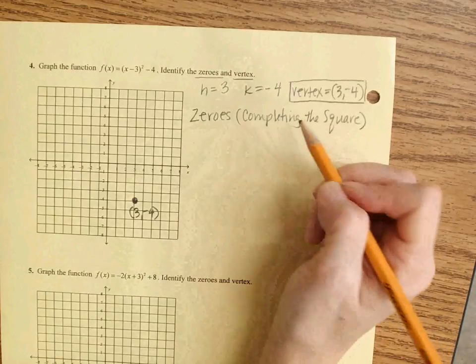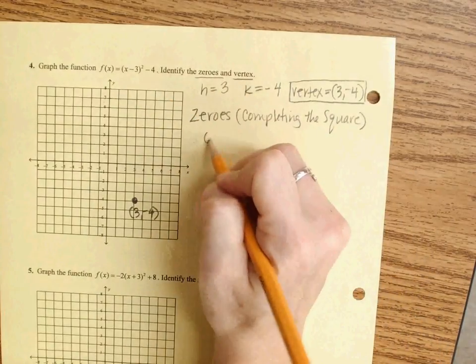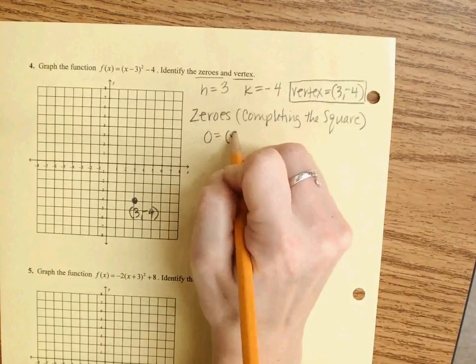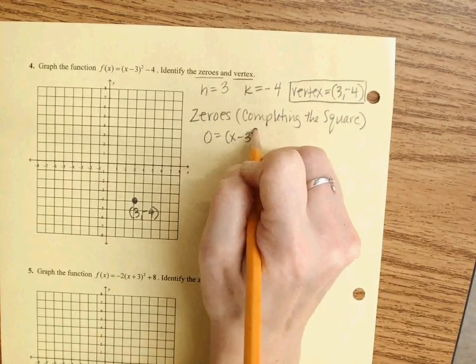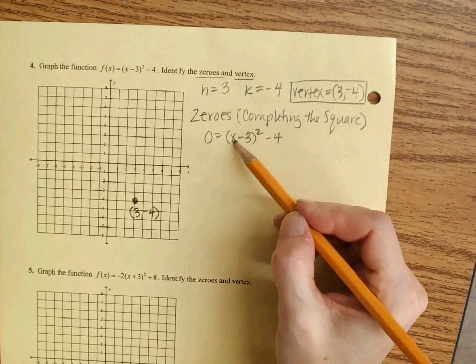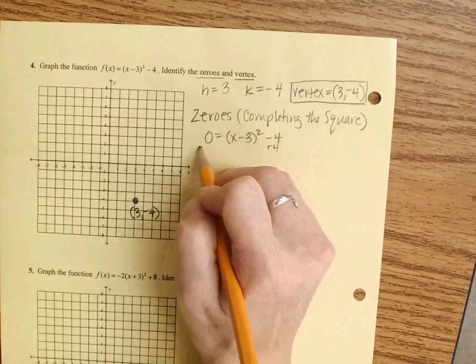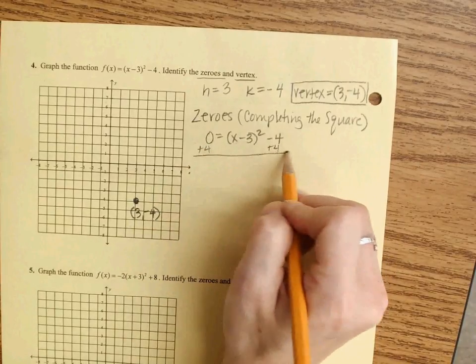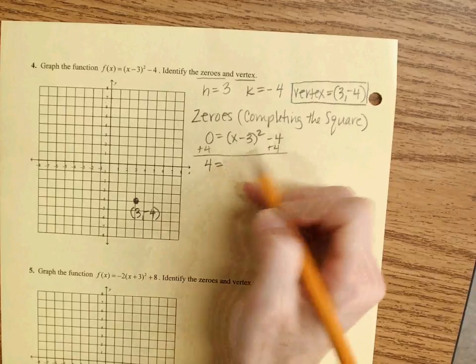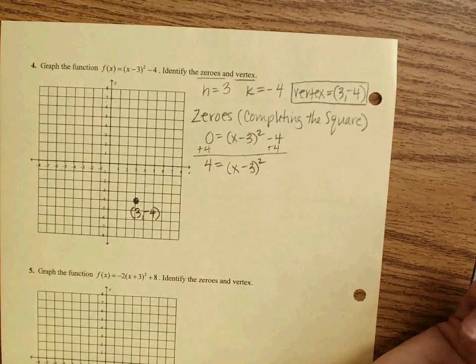So when we are completing the square, we are solving for x, so we're going to put 0 in for f of x. So when I rewrite this, it's 0 equals, in parentheses, x minus 3 quantity squared minus 4. Our goal is to solve for x, so we have to get x by itself. So I'm going to start by adding 4 to both sides. Remember, this is a step you do not have to show. You could just write 4 equals x minus 3 quantity squared.